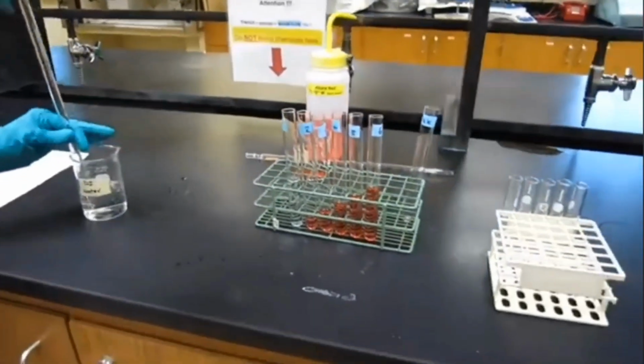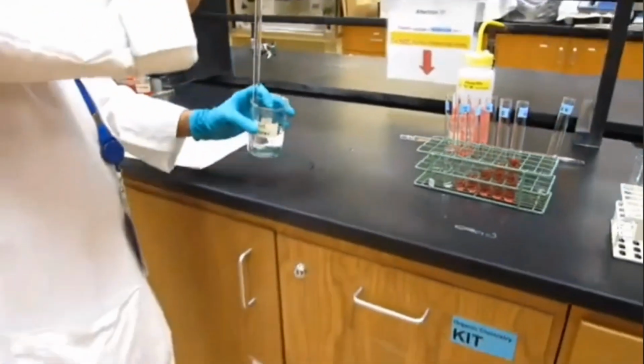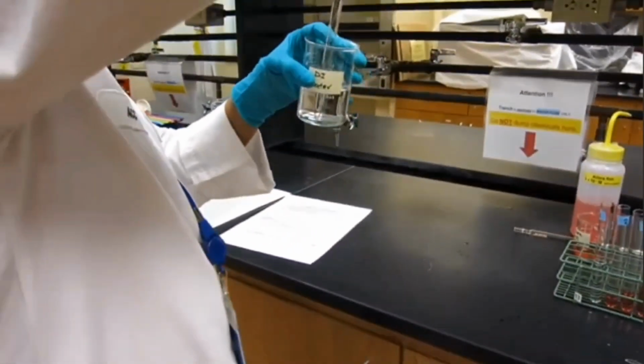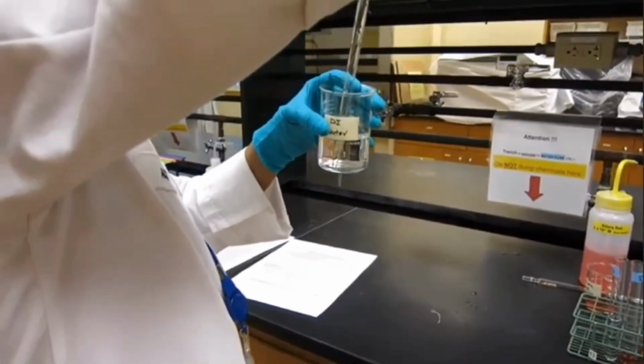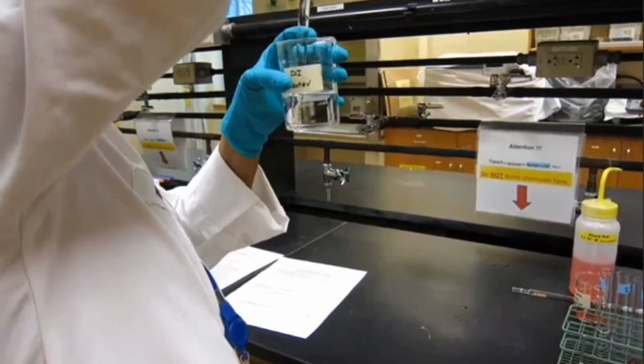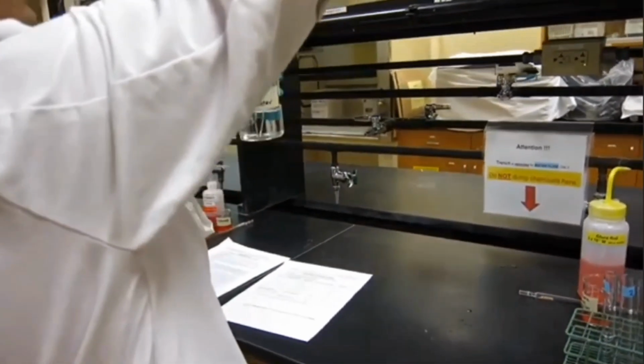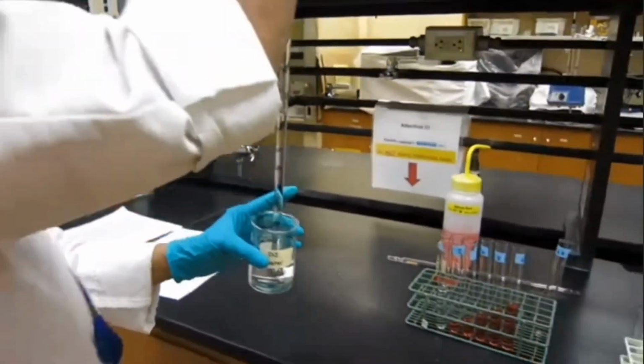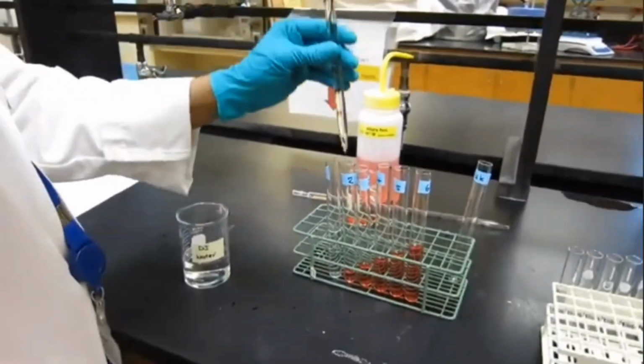So how many milliliters of water do we need for that? It's going to be 8 milliliters. So the second test tube we will be adding 8 milliliters.